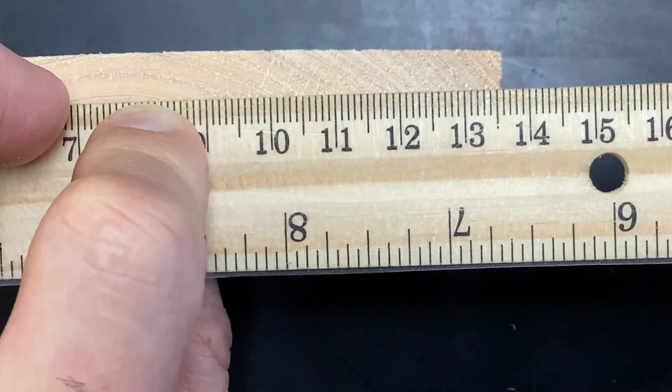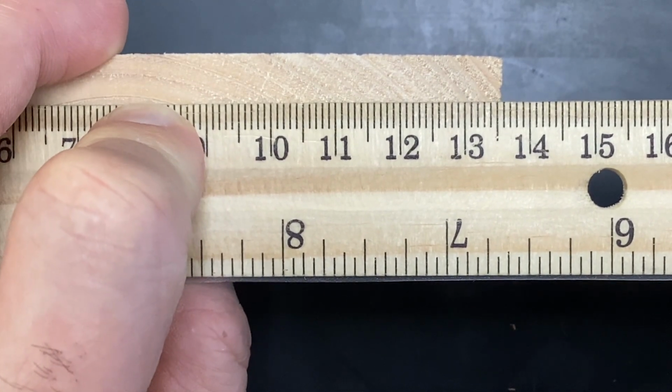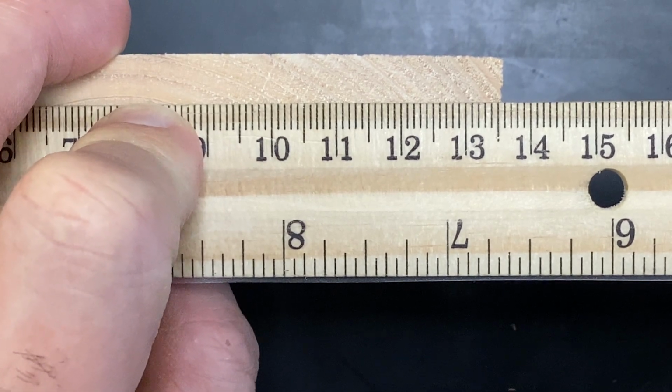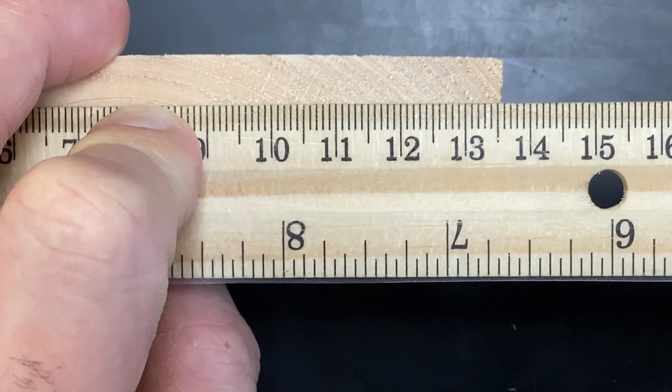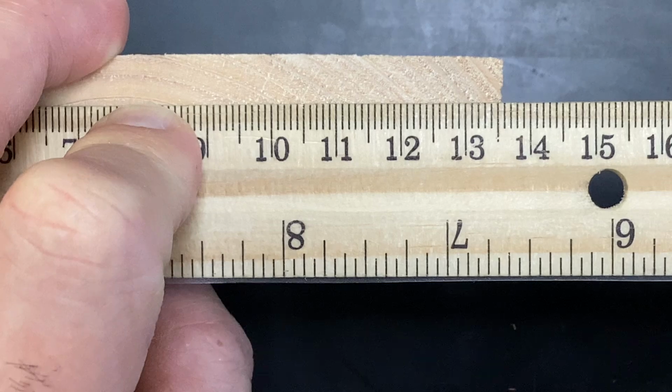Here's where it landed. Move that a little bit. There, it's lined up. You're kind of in the middle there, so make your best call. Length. All right, let's do width.